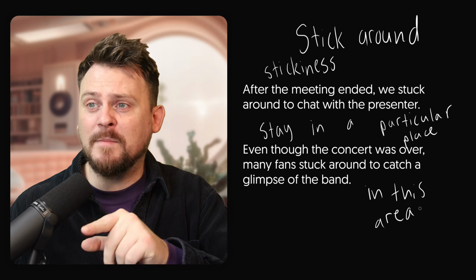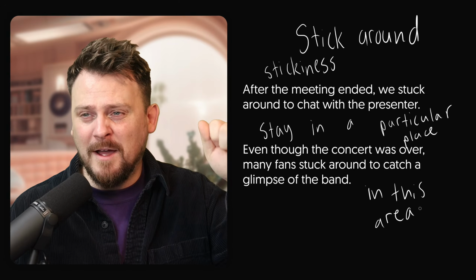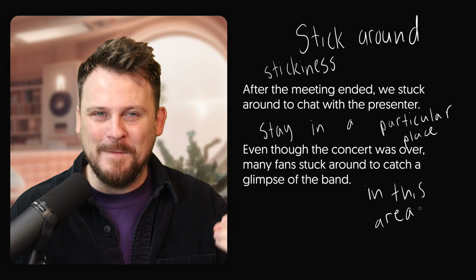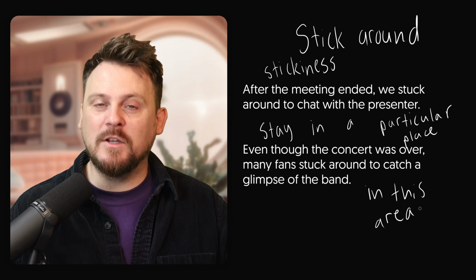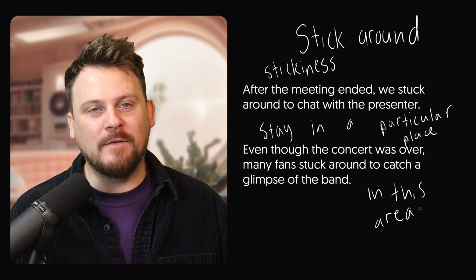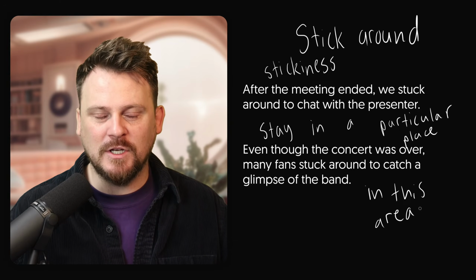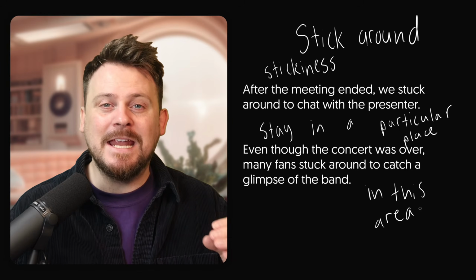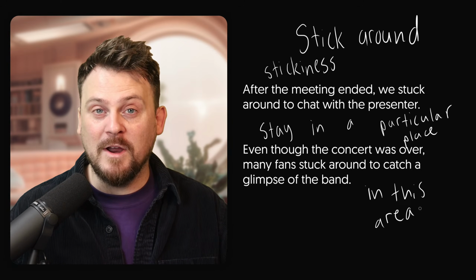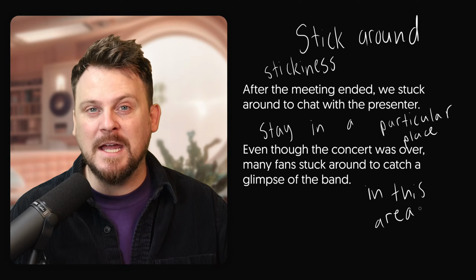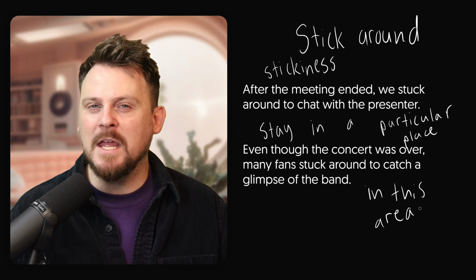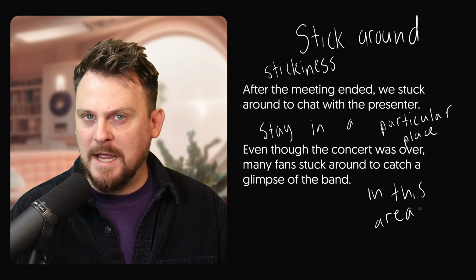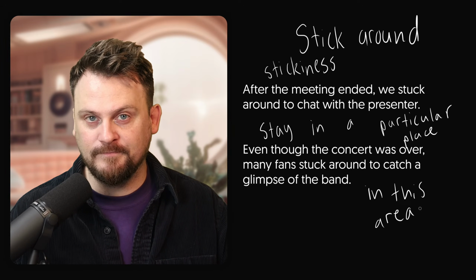Oh, there they are. They're packing up their stuff. They're putting it in the van. Hey, we love you, right? So they stayed in the general area. Again, maybe trying to stay dry so they could see the band. So for any particular thing, it's not a formal situation. It's not a casual situation. Anytime you have something like this, you can use stick around. And it is, in fact, very, very useful for this type of situation. But again, if you have any questions about how to use this naturally, don't hesitate to ask.